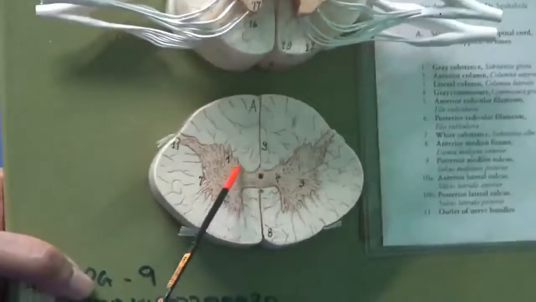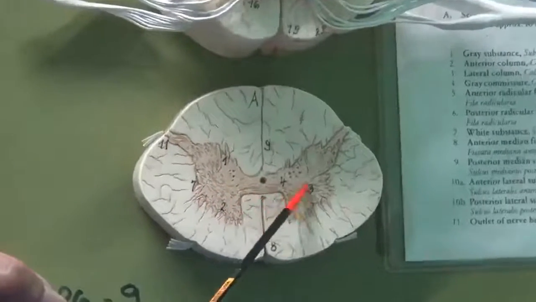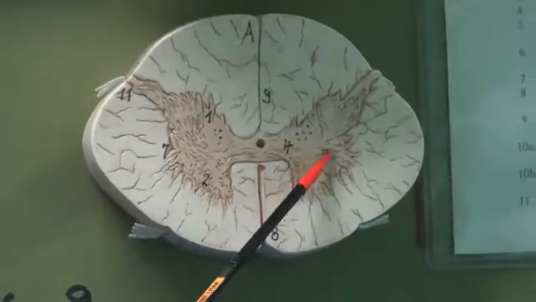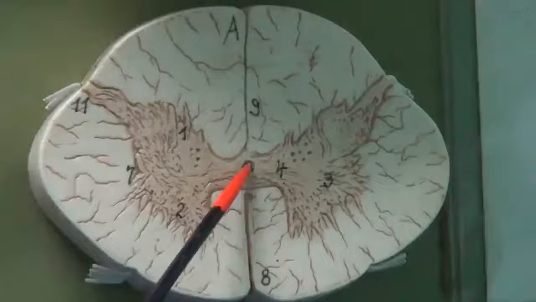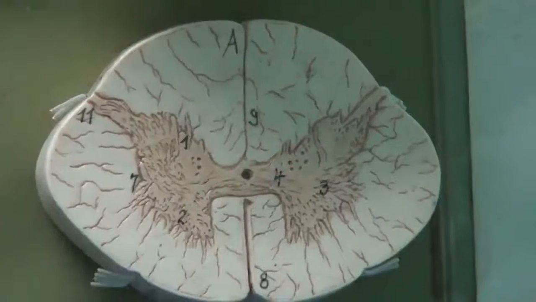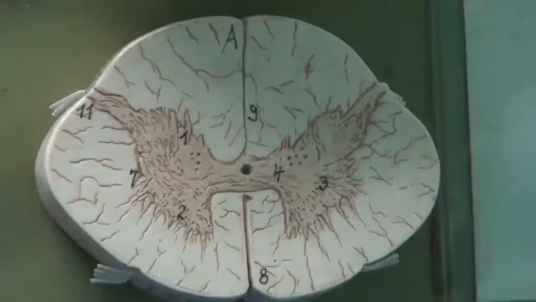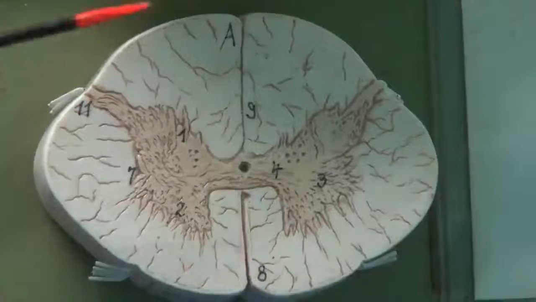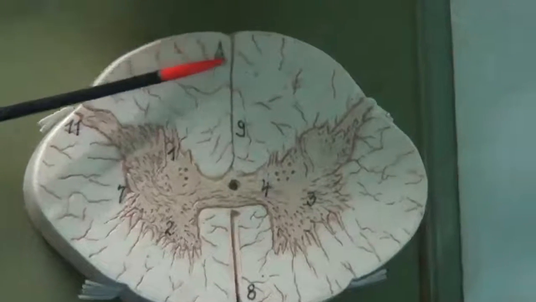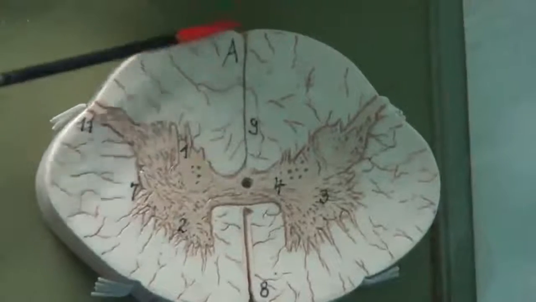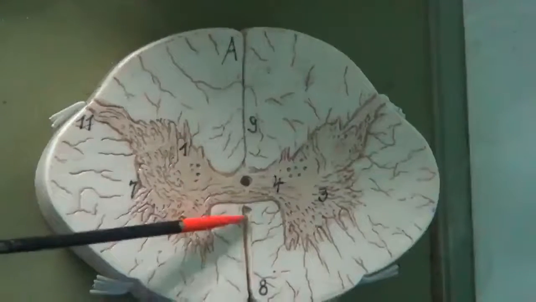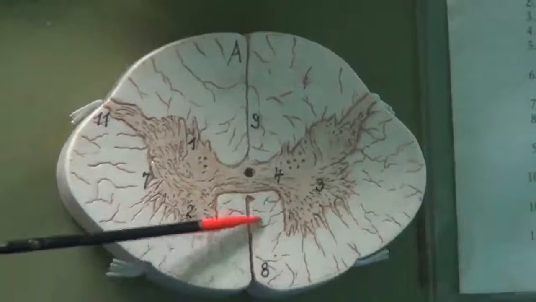And here, the center here is the intermediate zone, and you can see the central canal in the intermediate zone. Okay, and here you can see sulcus, posterior median sulcus, and here anterior median fissure.